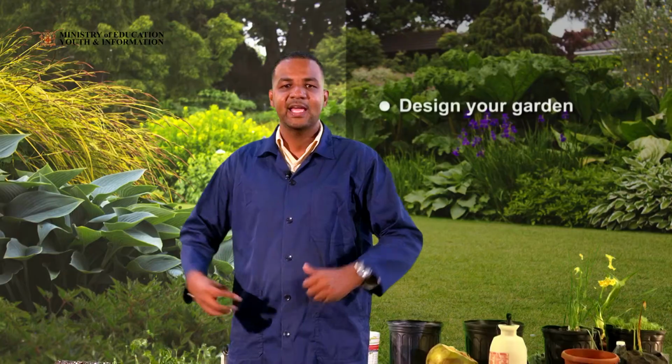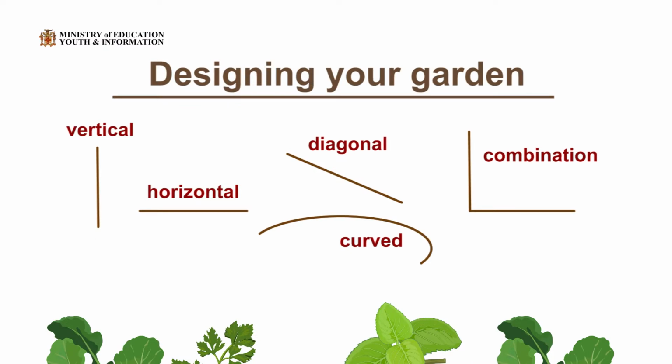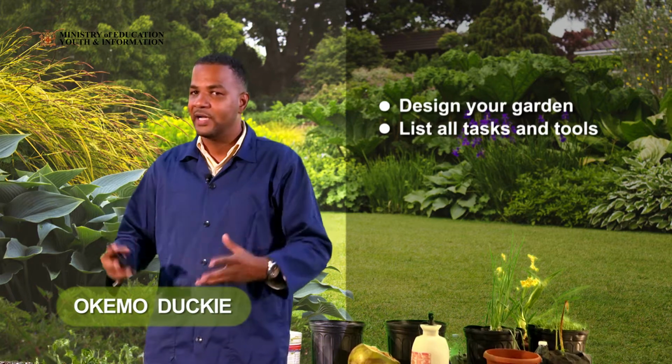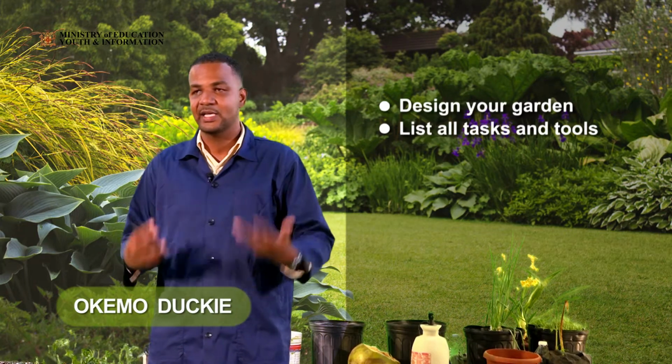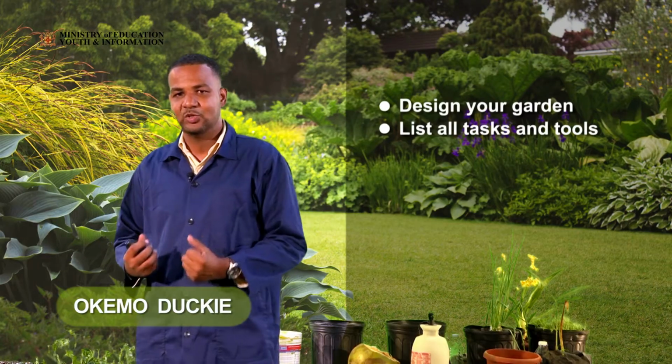Steps in establishing a garden. The first thing you need to do, students, is to design your garden. So we want to know whether or not it's going to be a horizontal garden, or a vertical garden, a diagonal garden, or a mixed garden. We want to list all the tasks and tools that are needed. So step by step, the things that you will be doing and all the tools that you will need.